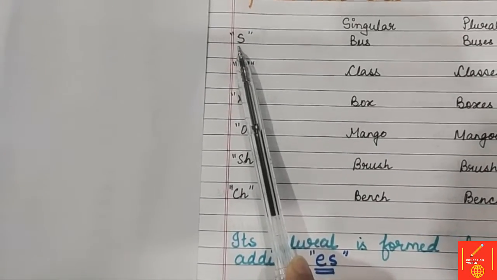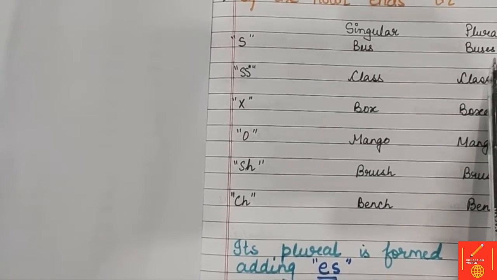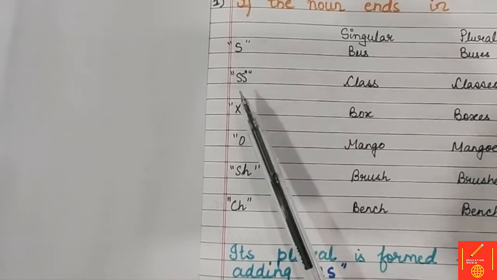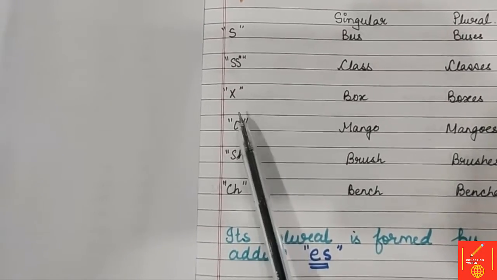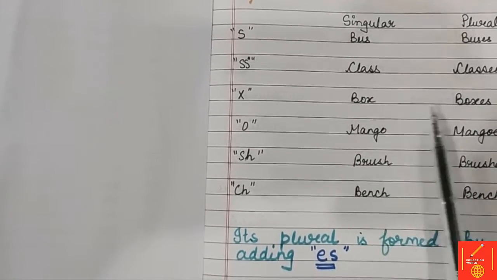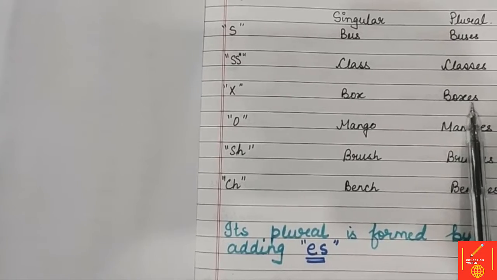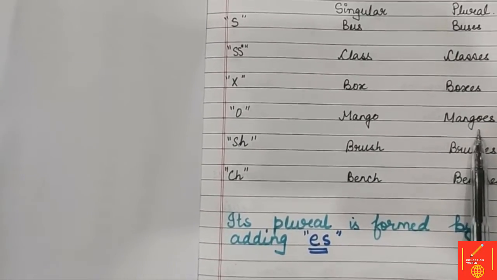If the noun ends with an S, bus, the plural becomes buses. Double S, glass, becomes glasses. If it ends with X, box, it becomes boxes. O, mango, mangoes.